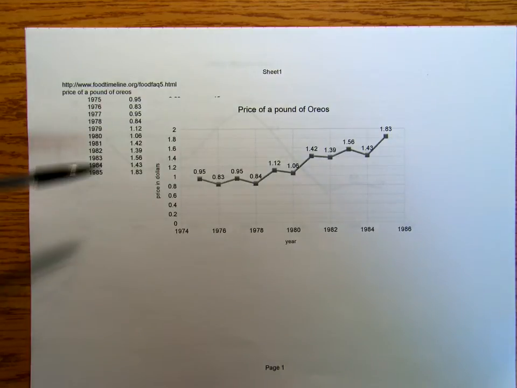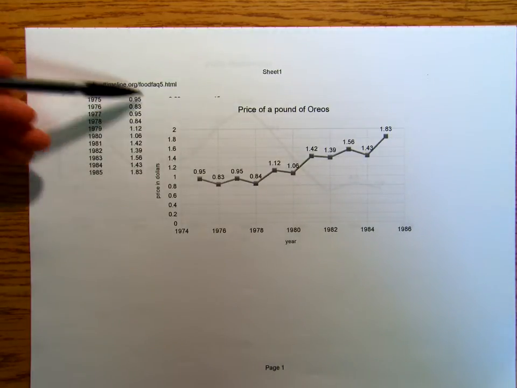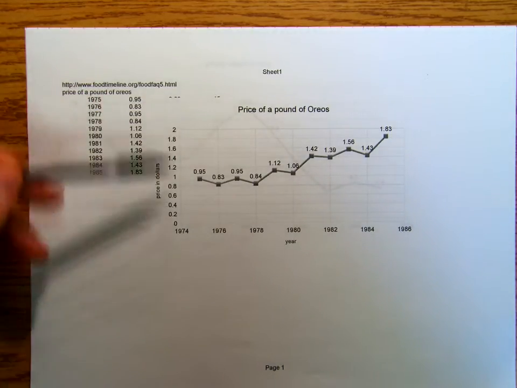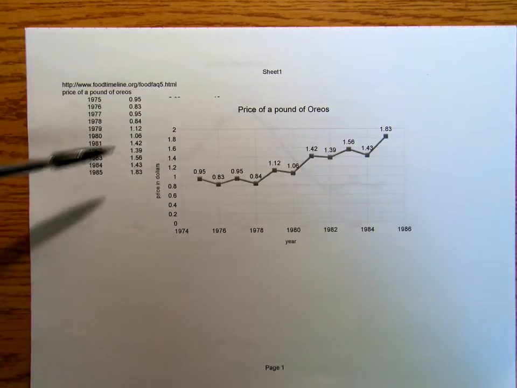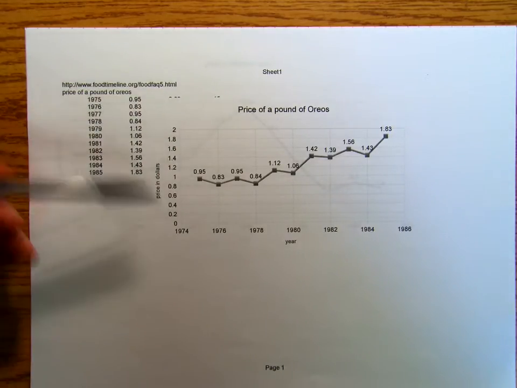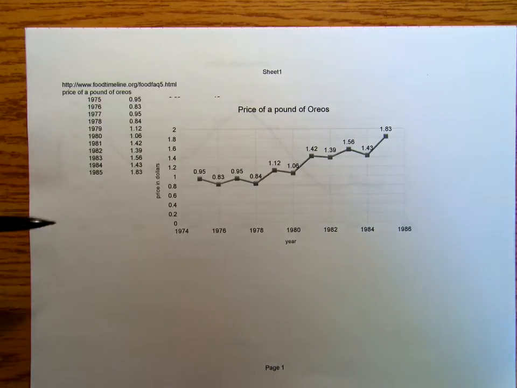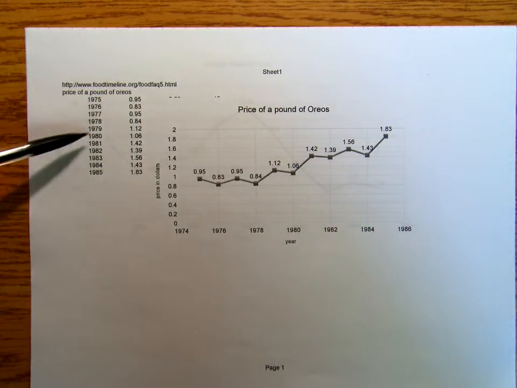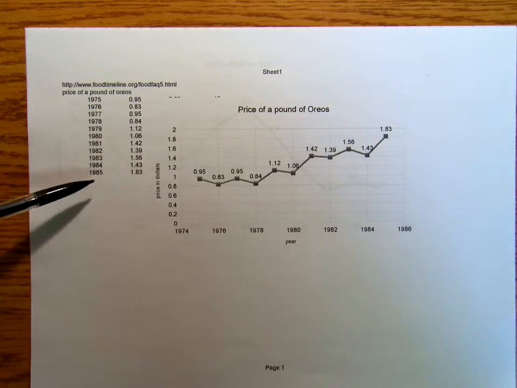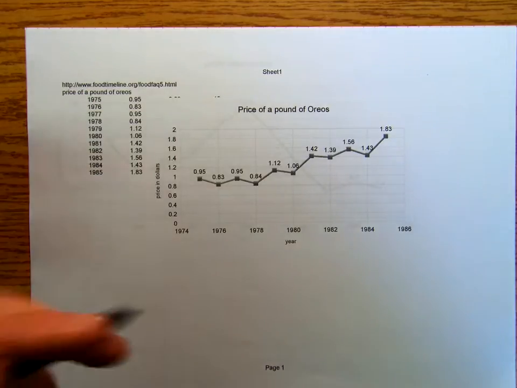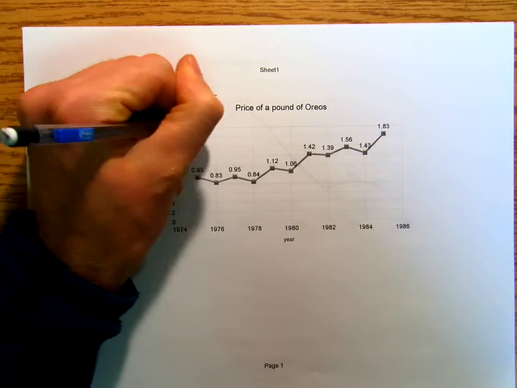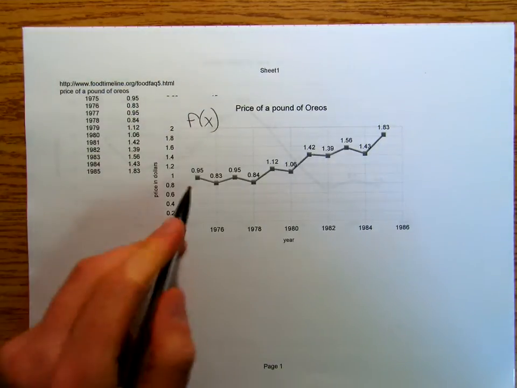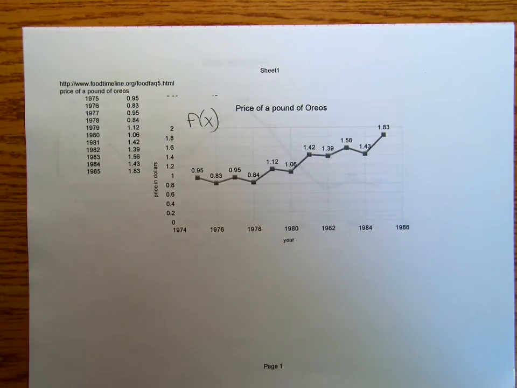They're all different values of weight, so based on their research of looking at advertisements, I made it so it shows how much a pound of Oreos cost in each of these segments. This is an f of x graph, where this is the price of a pound of Oreos.